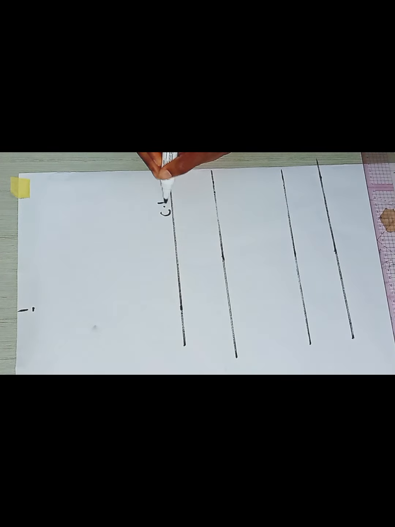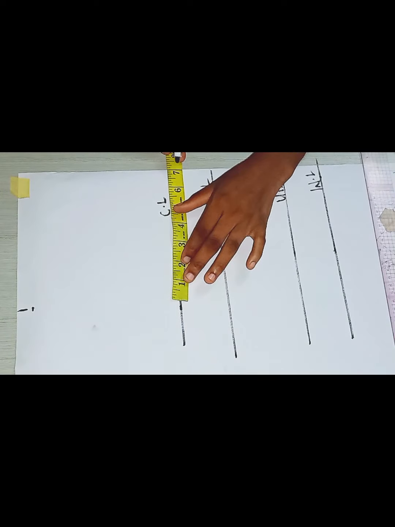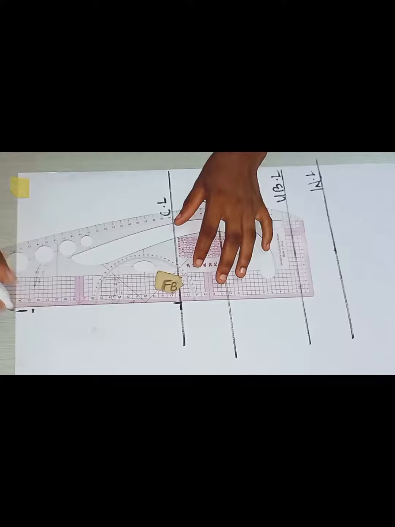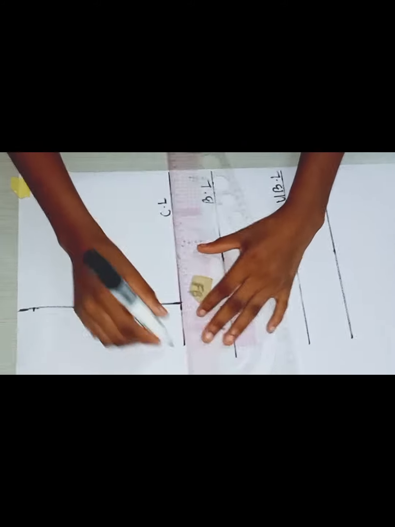I'm going to go ahead and label the chest line, the bust line, the under bust line, and then the waist line. Now on the chest line, I went ahead to mark my shoulder of 7 inches, and I'm going to roll a straight line to the shoulder line like that.